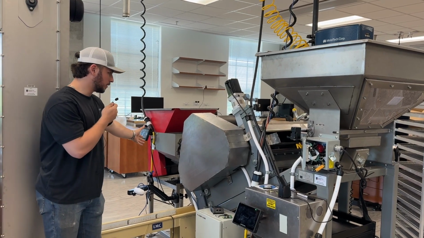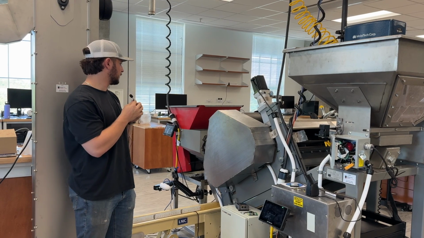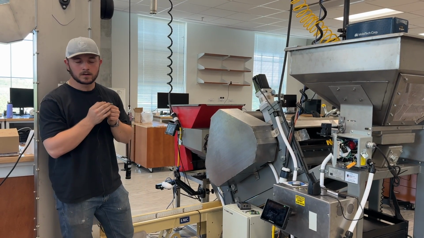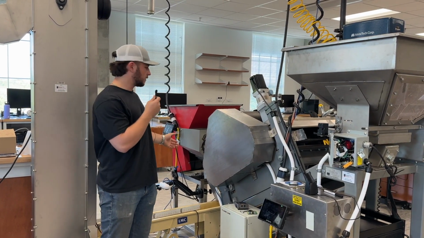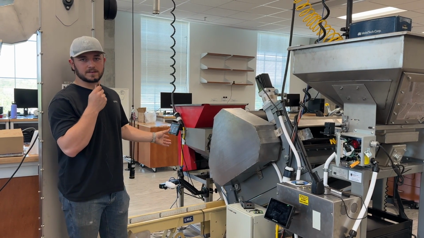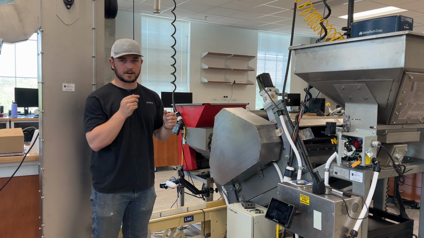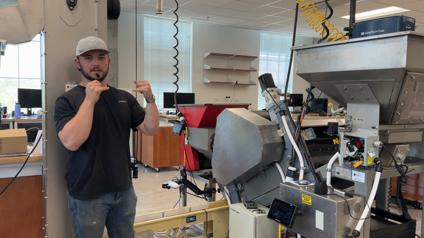Another piece of cracking equipment we have here is the more traditional piece of equipment that has been used in industry for over 50 years, called the Meyer cracker. This is a much lower throughput piece of equipment, but has higher precision, and it cracks the pecans axially.